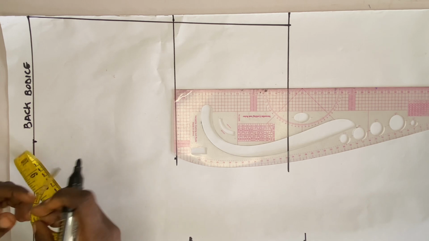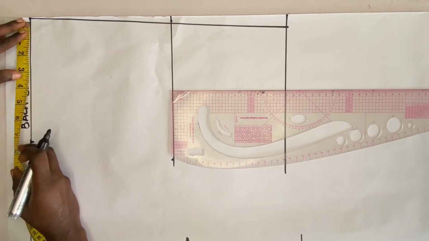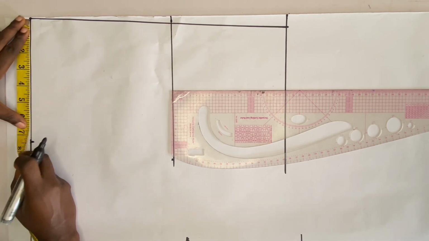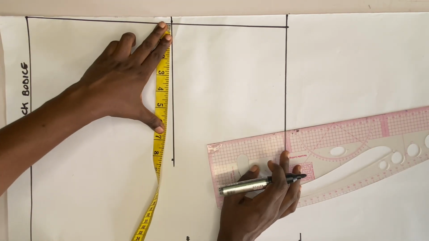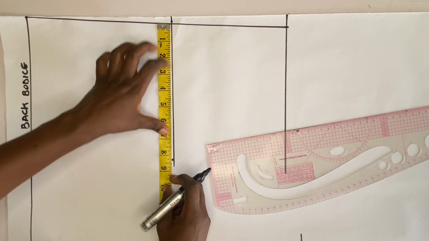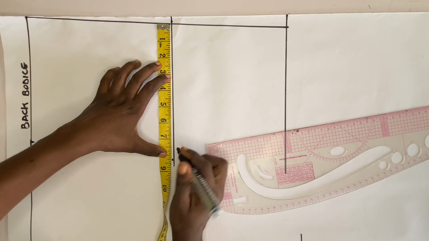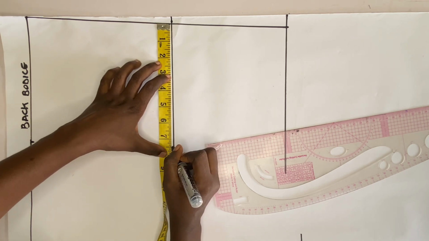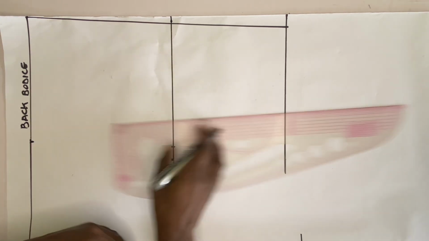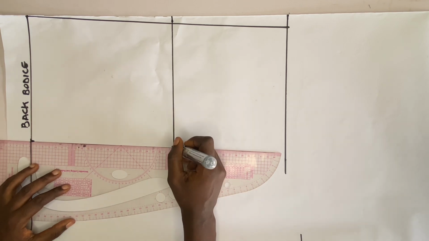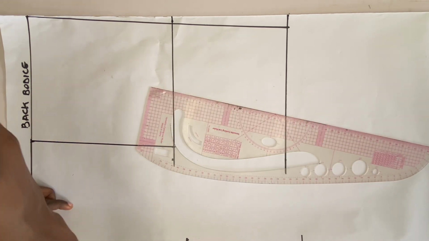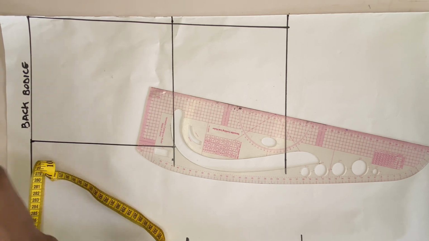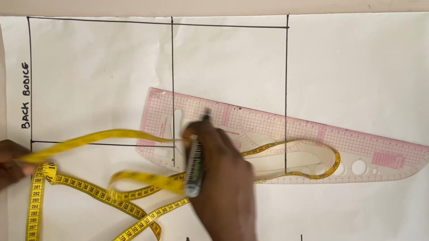So now remember we had 7.5 here. Remember this place is eliminated, so you are going to retake the measurement. You are going to retake the new shoulder measurement on the chest line, which is this 7.5. Then you connect the lines together. Remember, you are going to go down by 1 inch.